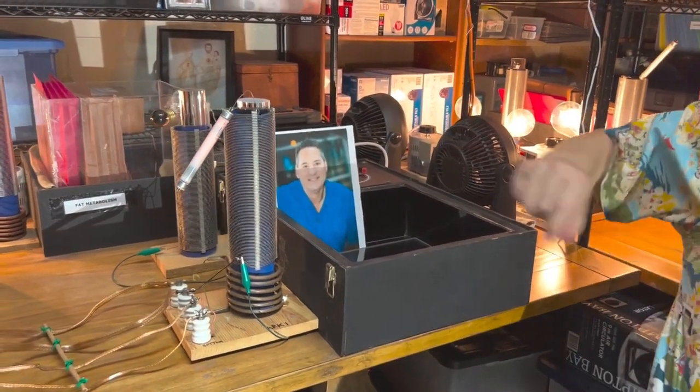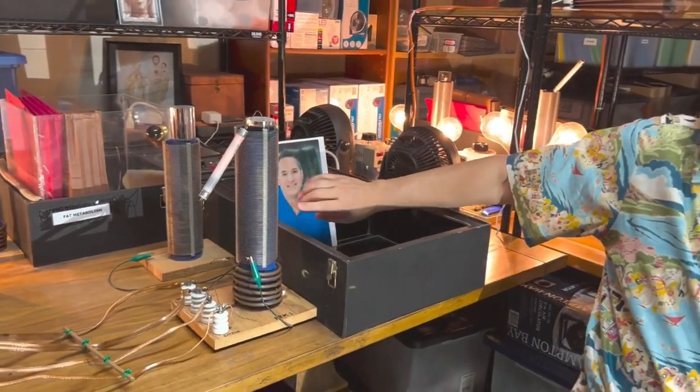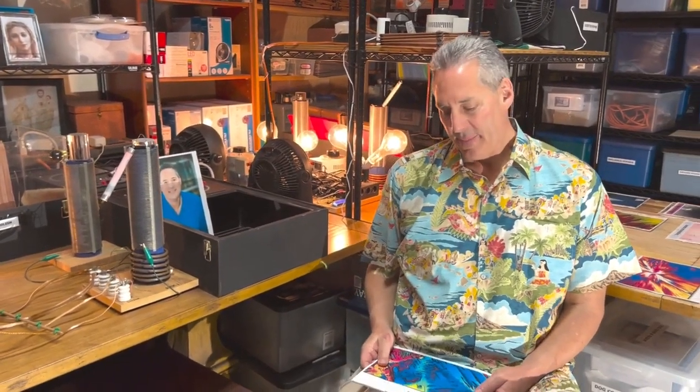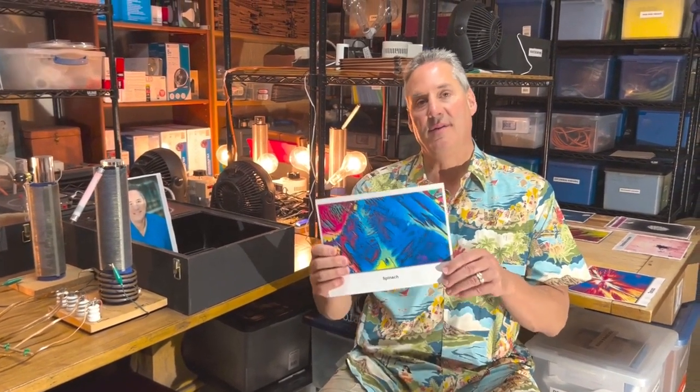Now my photograph is being sent information from this Tesla tower. That's a scalar energy process. It's not a biological process. Now I've developed this instrument so I can take photographs of natural foods.